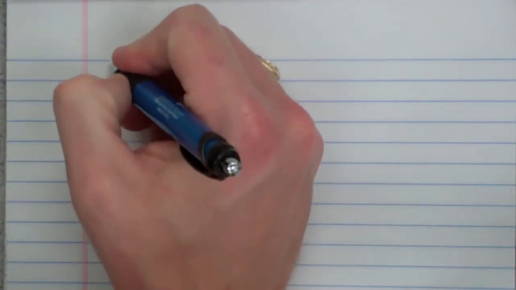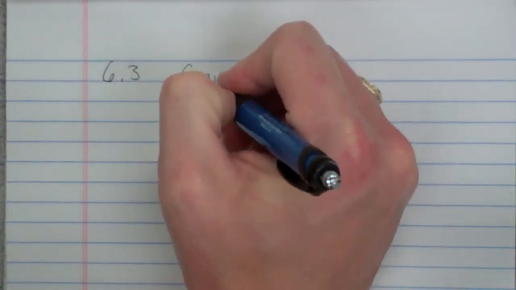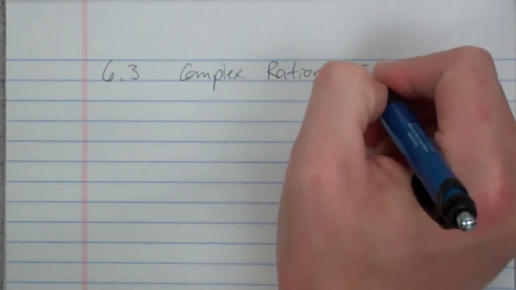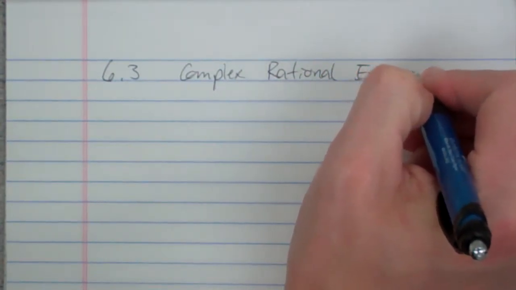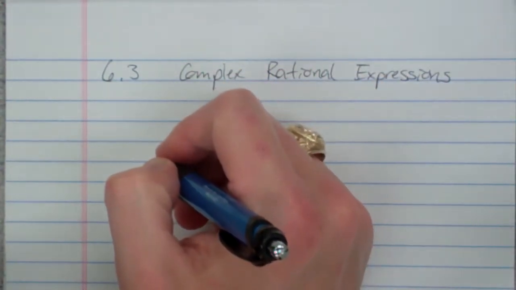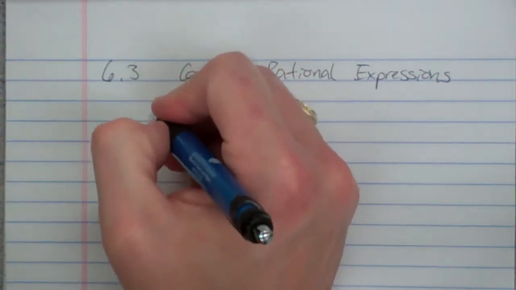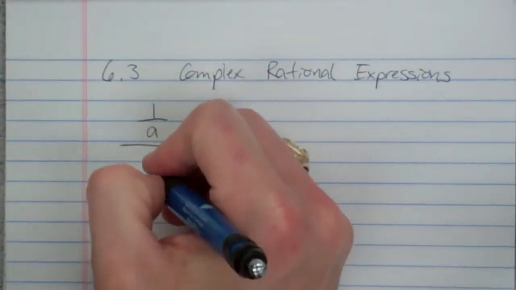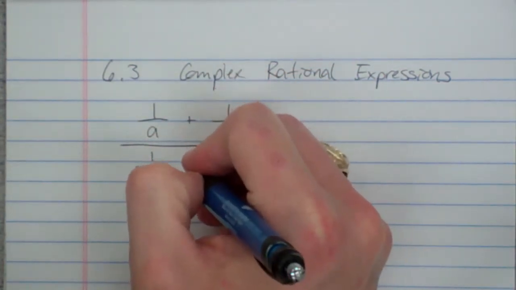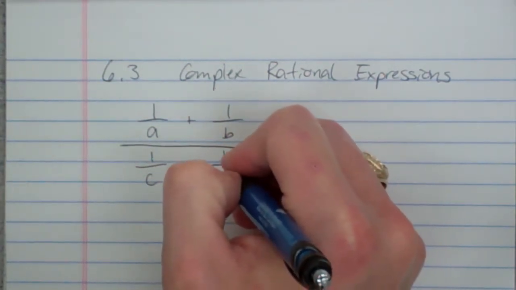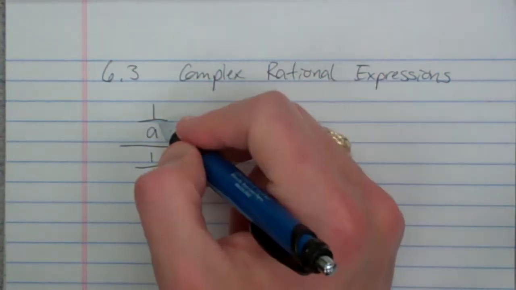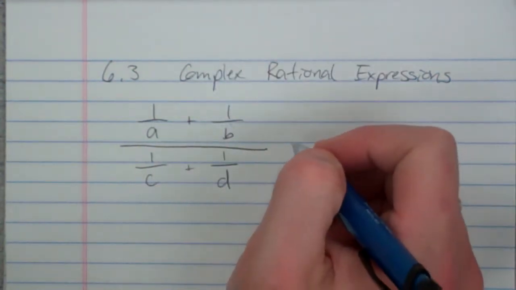Okay, friends, today we're going to be talking about chapter 6.3, which is complex rational expressions. So essentially what this is, is two sets of fractions divided by another set of fractions. So they're complex because there's two levels of them, but they're also connections of rational expressions, hence the name.